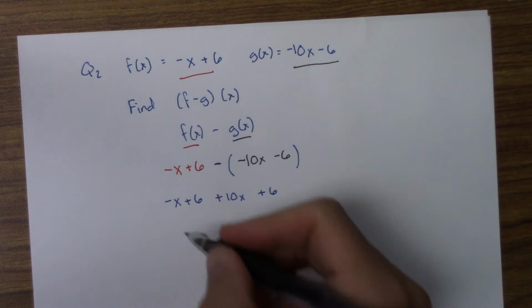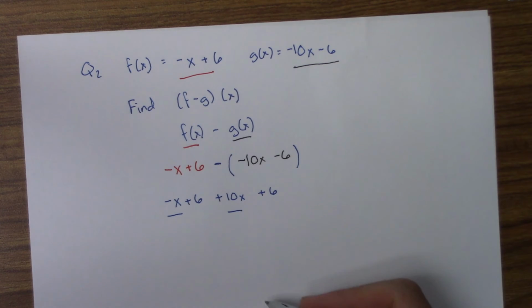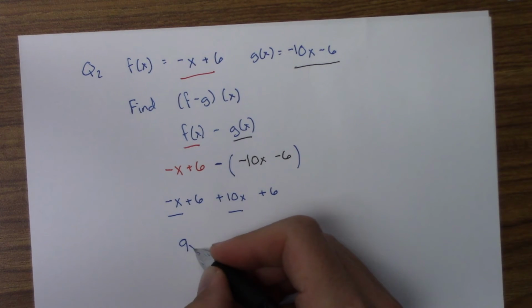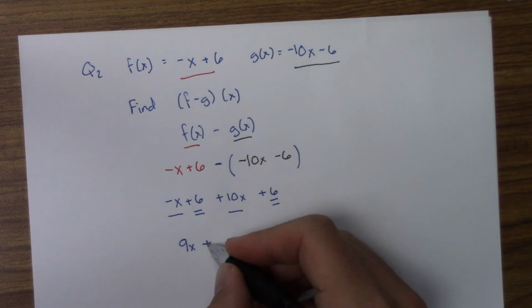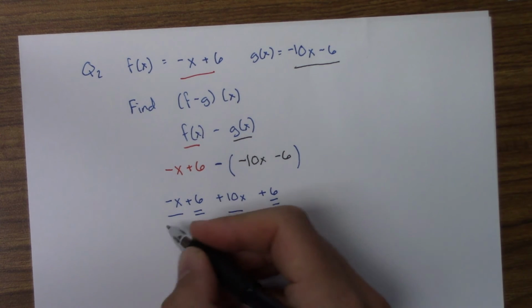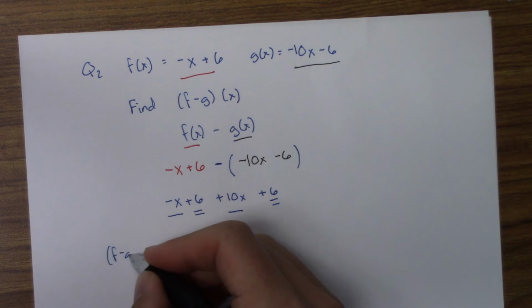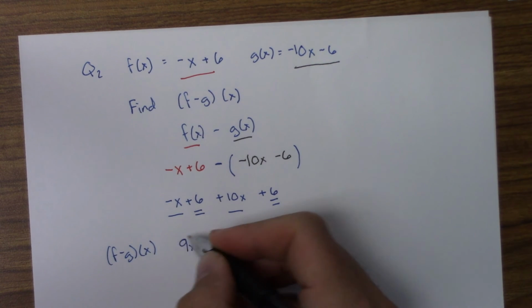At this point, I can combine like terms. I've got a minus x and a 10x. That'll give me a 9x. And then I've got a 6 and another 6, so I will end up with a plus 12. And just like before, that is equivalent to f minus g of x.